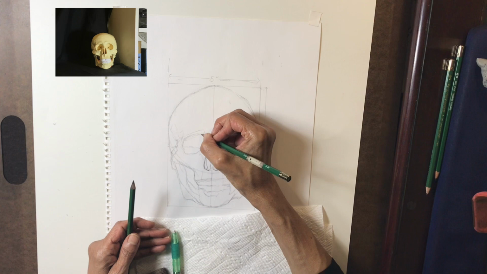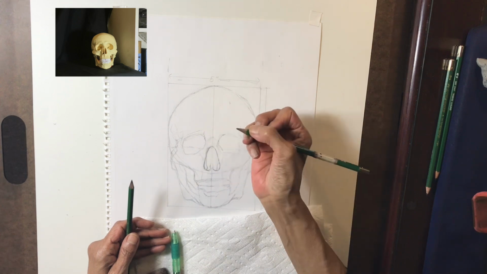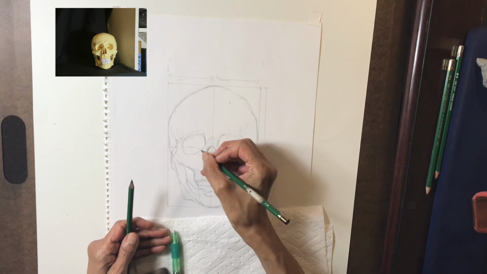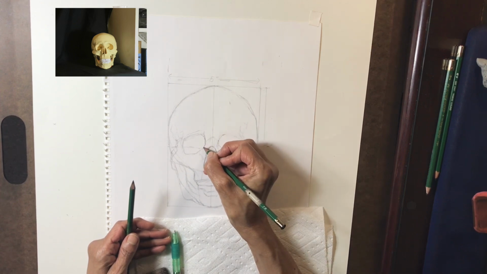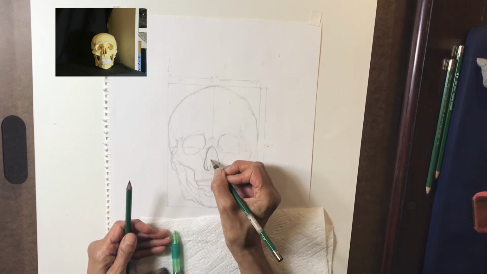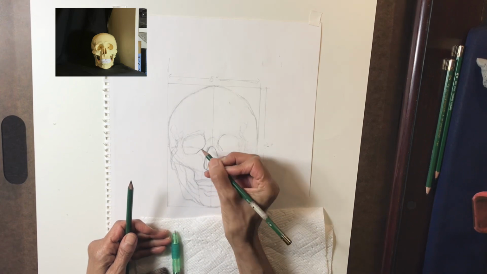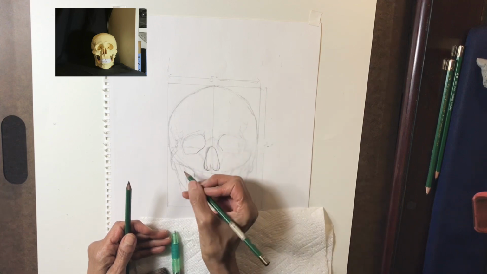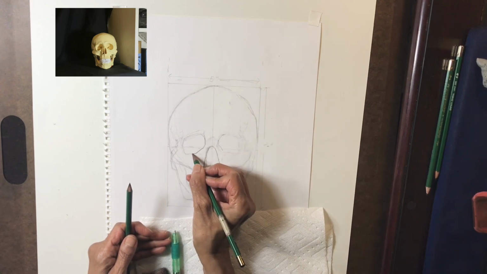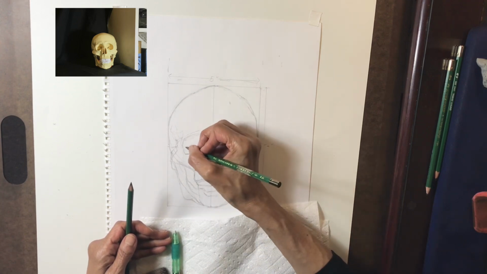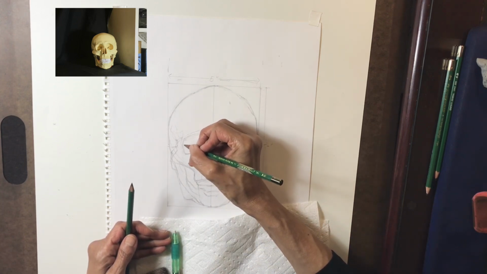Then I can come in through here and darken that up just a little bit, because again, that's where there is a deep shift in planes, with quite a bit of space between this surface and the next surface behind it. So I can describe that with darker lines.